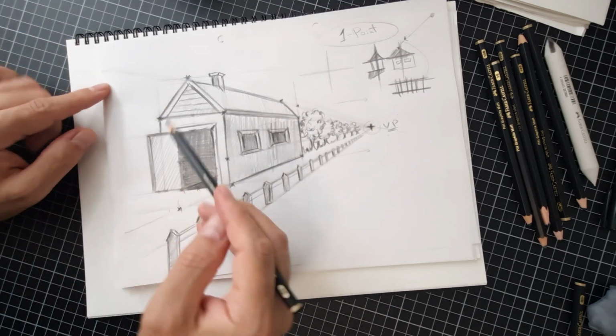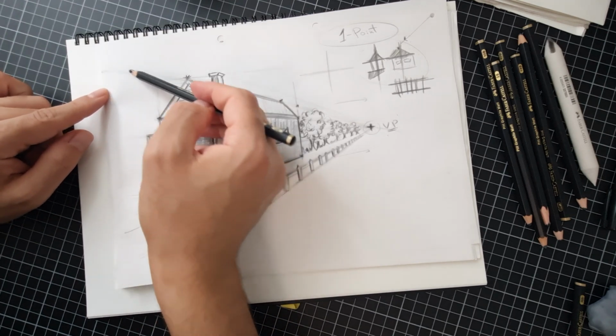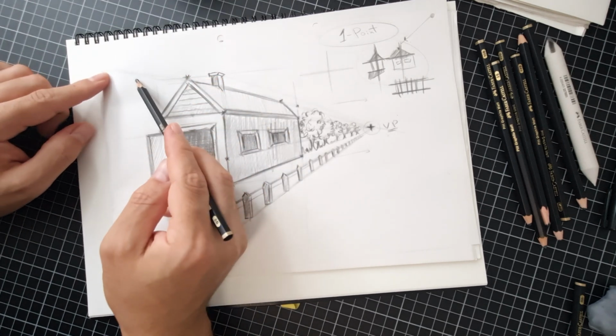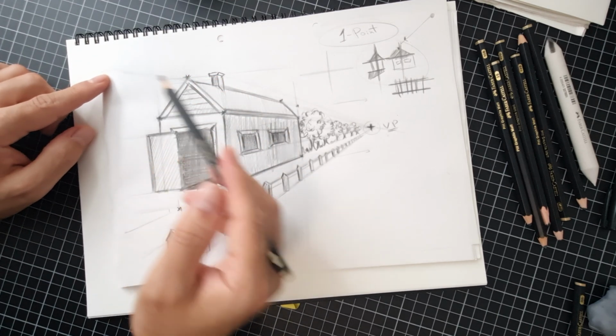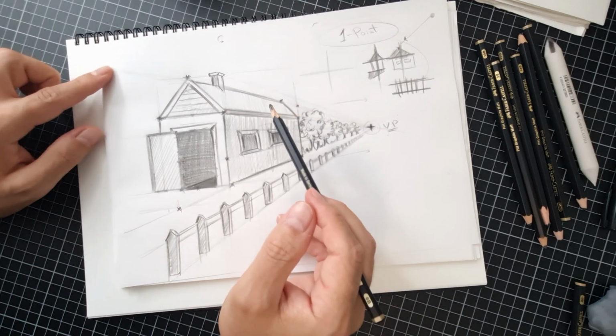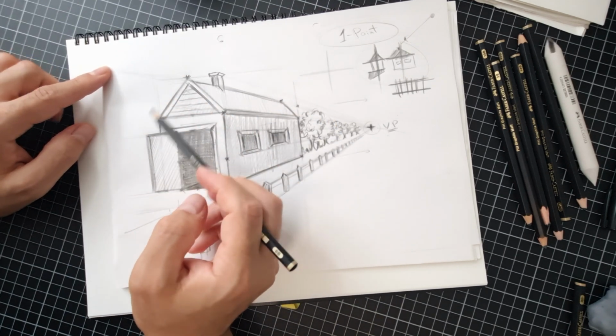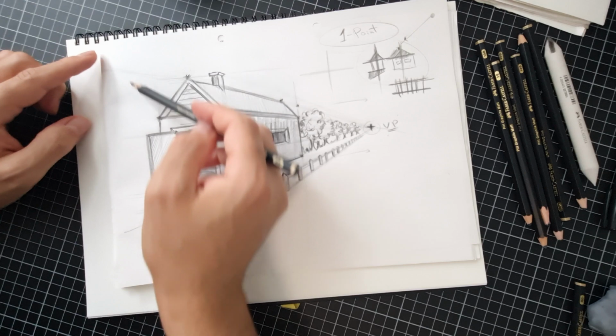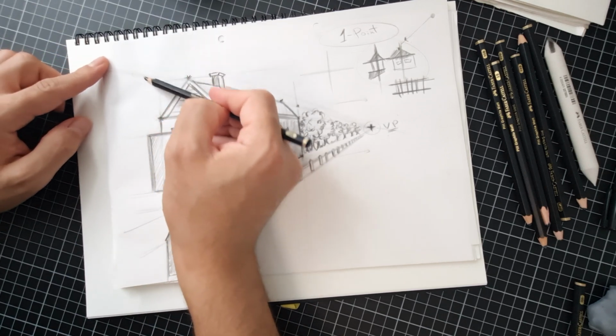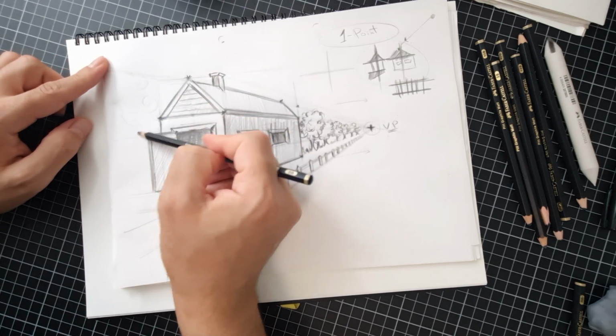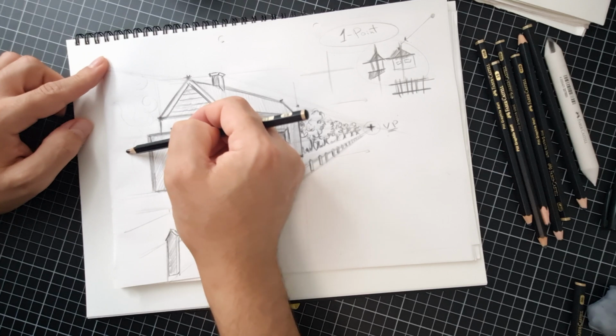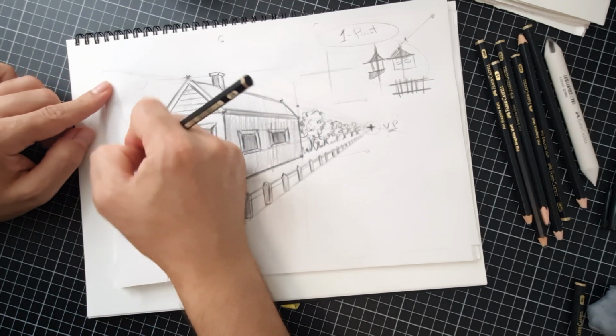So this line is going to be the limit, or the height, of the biggest tree that we have here. And yes, if we want to draw a tree here, it's going to look that big.